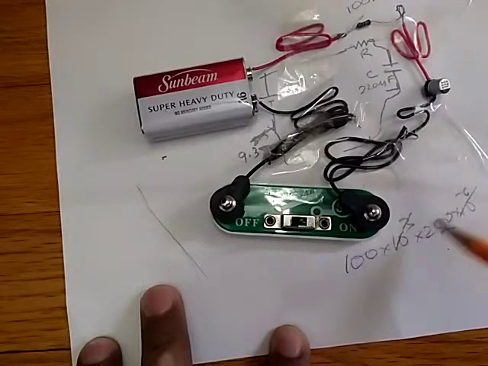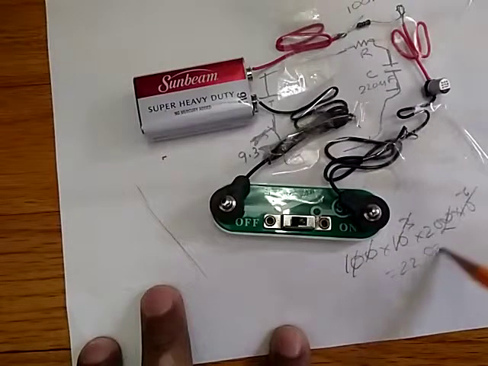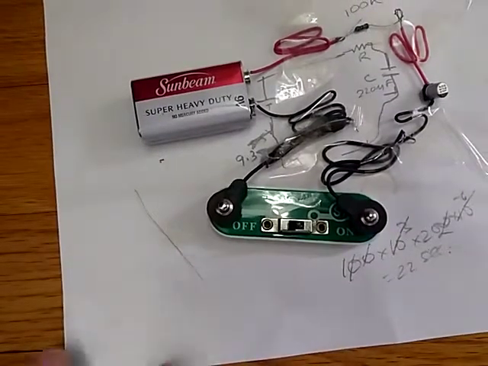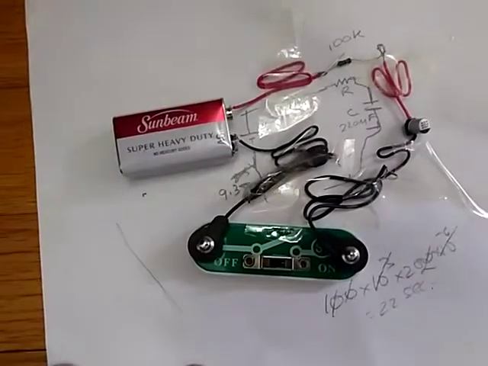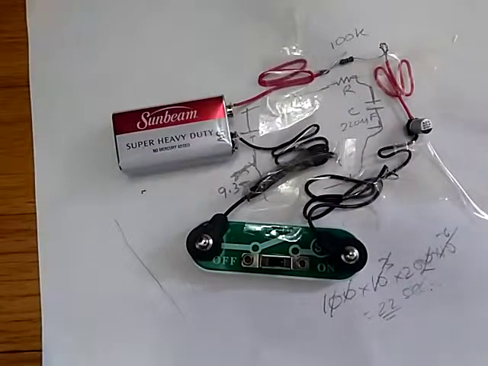This becomes 22 times 10 to the power minus 3 times 10 to the power 3, which is 22 seconds. Which means that somewhere around the middle of the charging curve, it will take 22 seconds, which is how we can observe the voltage across this capacitor.